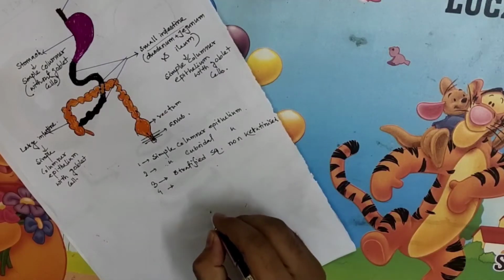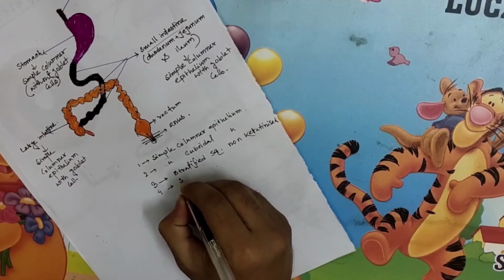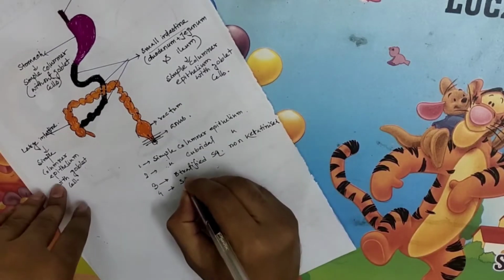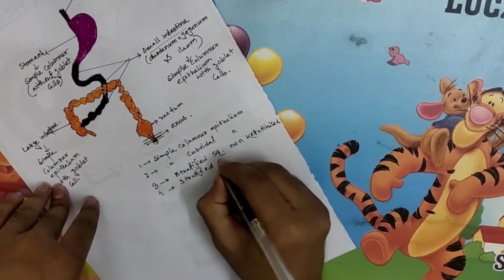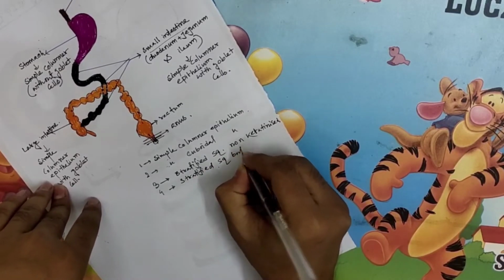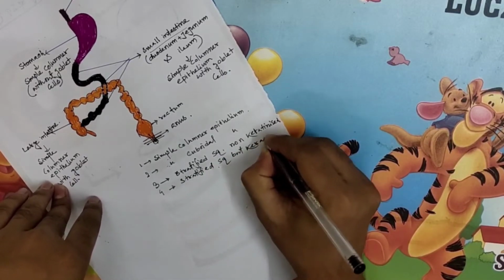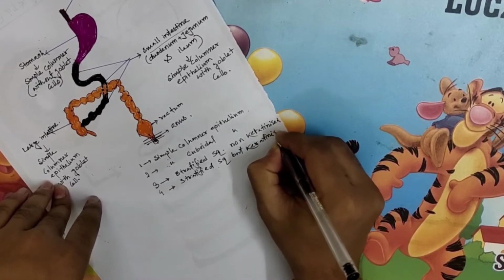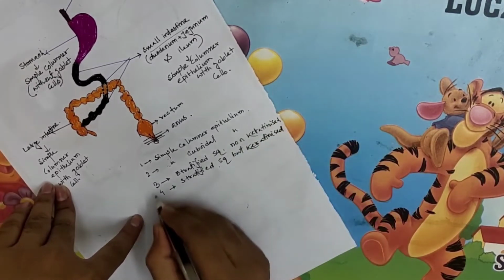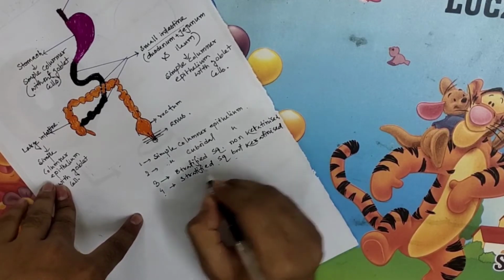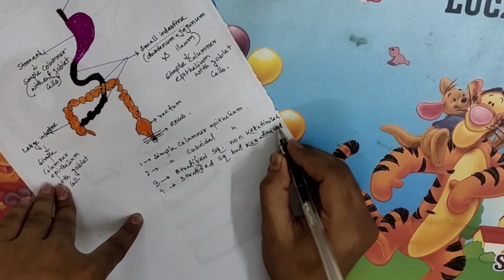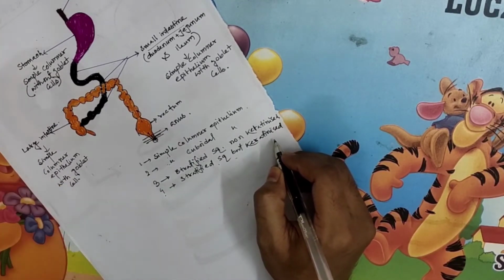And region 4 is stratified squamous but keratinized epithelium. So we see in region 3 and region 4 both are stratified squamous epithelium, but region 3 is non-keratinized epithelium and region 4 is keratinized epithelium.